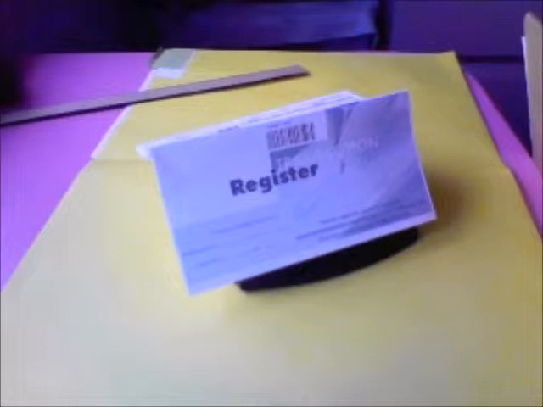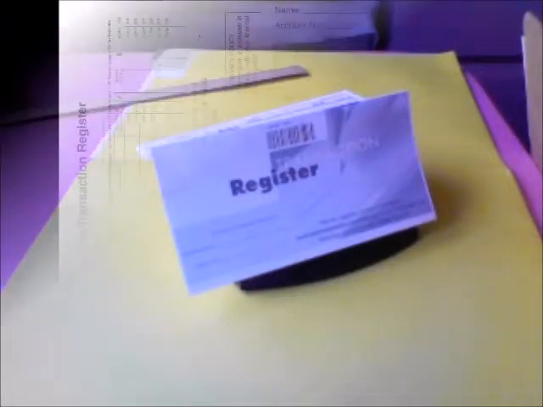This is a transaction register. It is used to keep track or register our purchases and deposits. By using a transaction register, we know what our balance, or amount of money left in our account, is. This way, we do not overdraw our account and incur bank charges.